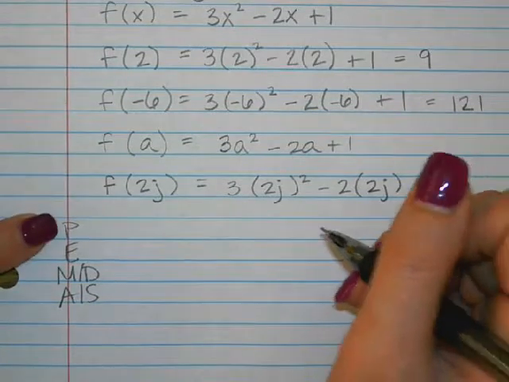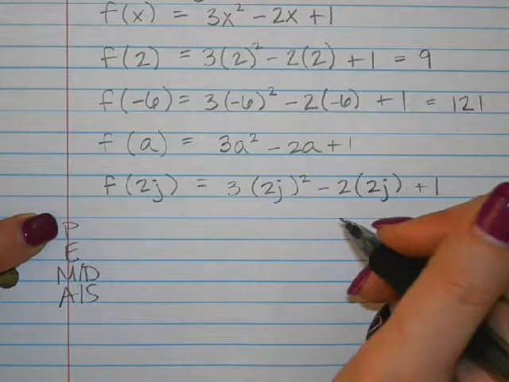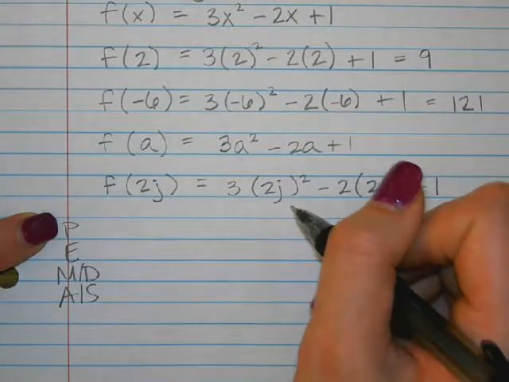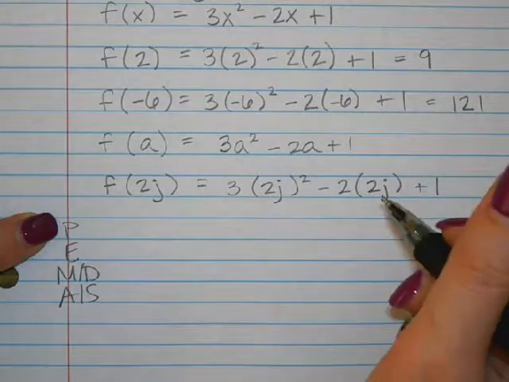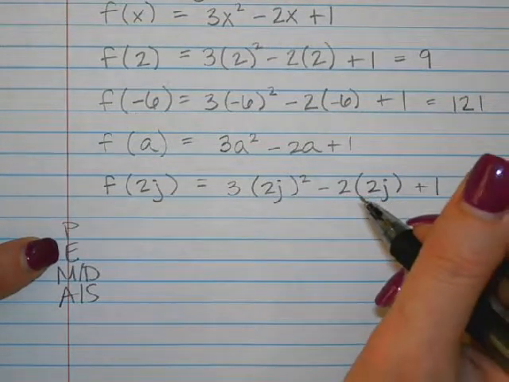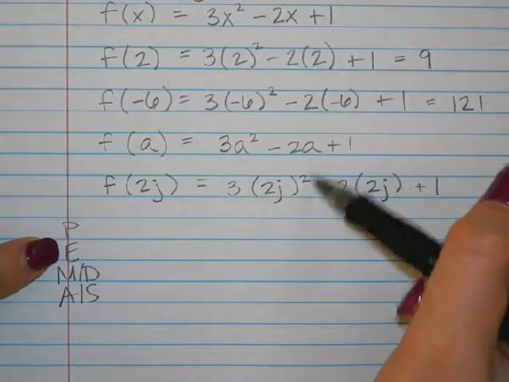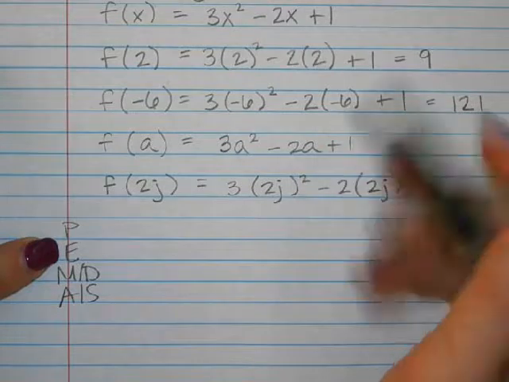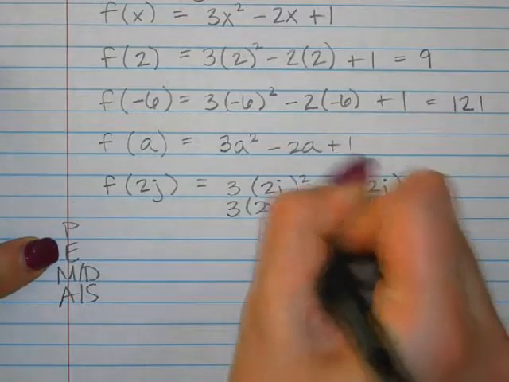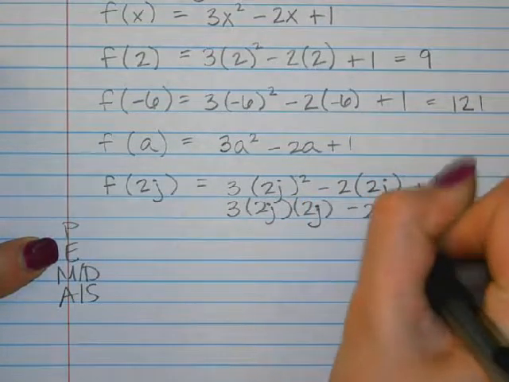So, the order of operations tells us the very first thing is we look to see if the inside of the parentheses can be simplified. Can you simplify 2j? No. Next, we're going to look at exponents. Do we have any exponents to take care of? Yes. We have a squared. What does squared mean? Twice. Yep, times itself. So we've got 3 multiplied by 2j multiplied by another 2j. I'm going to go ahead and write that out twice.